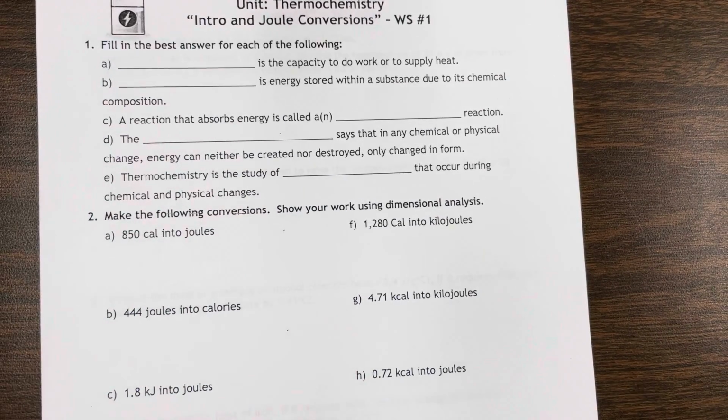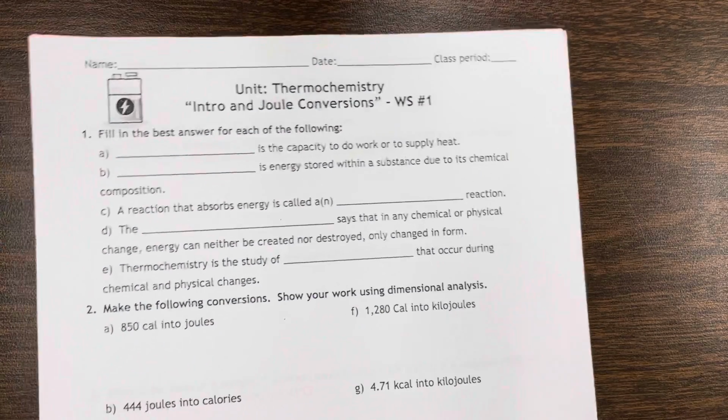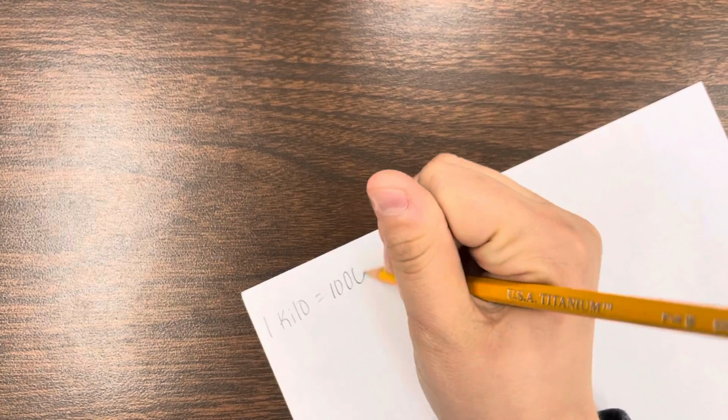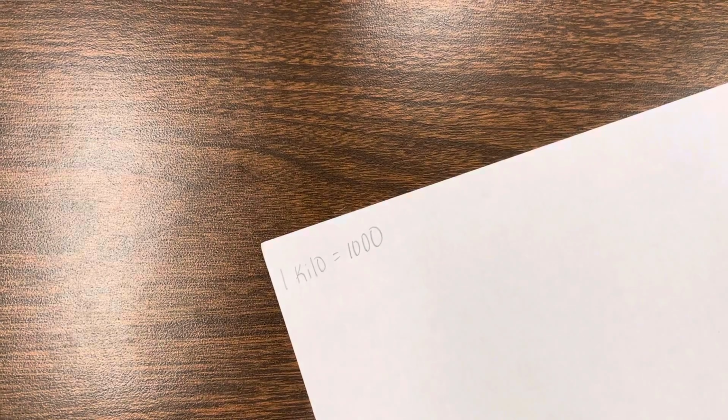We are looking at how to convert calories into joules and vice versa. I'm going to start off by giving you a couple of notes, some reminders that we learned when going through this section. Remember, 1 kilo is going to equal 1,000 of whatever unit we're looking at.